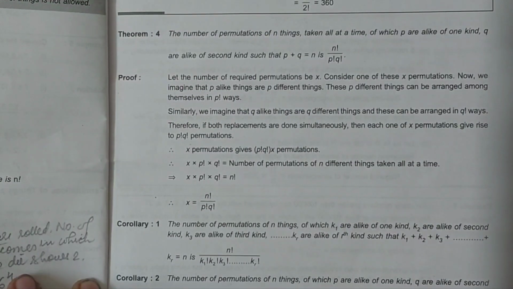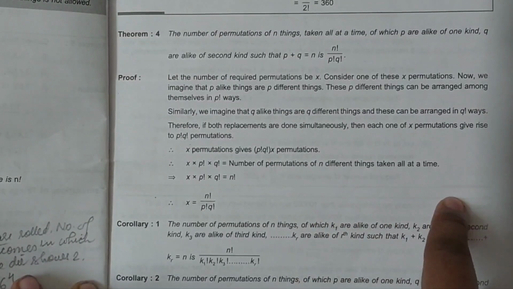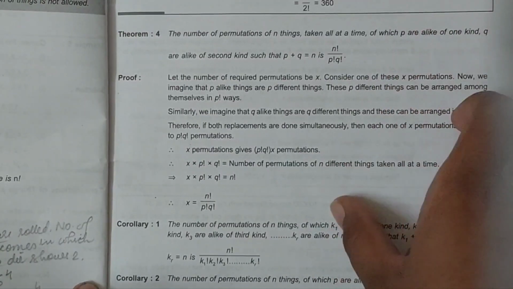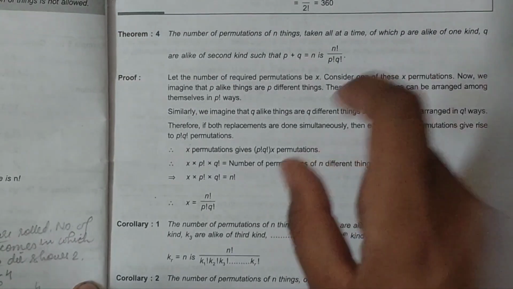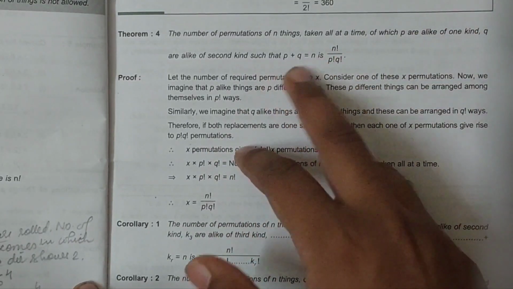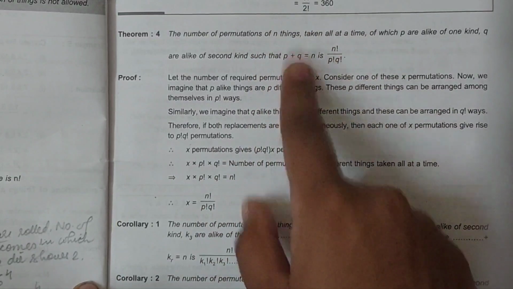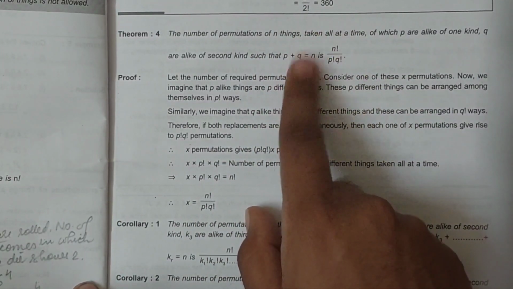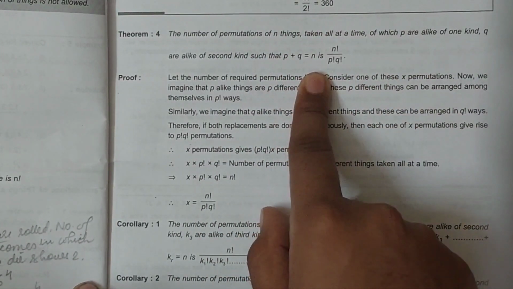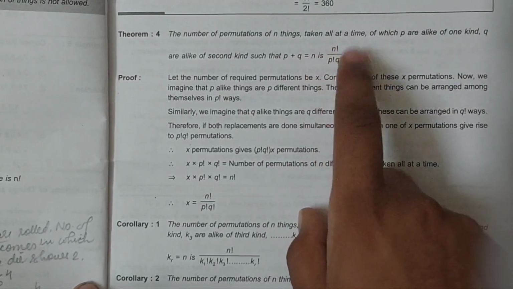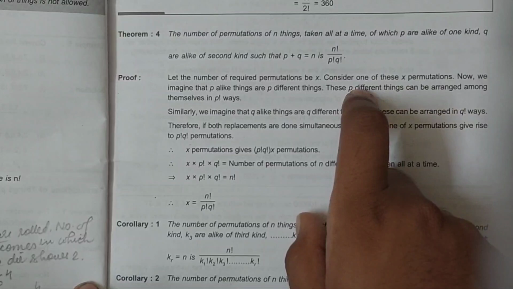Like we have n things and we're taking all at a time. Out of those n things, we have to select a thing in which p are alike of one kind, q are of another kind, and like that. In that case, p plus q should always be equal to n. If it is not, then we will not be able to do this. But we have to use a different formula which we will study in this one. So it will be n factorial upon p factorial and q factorial.